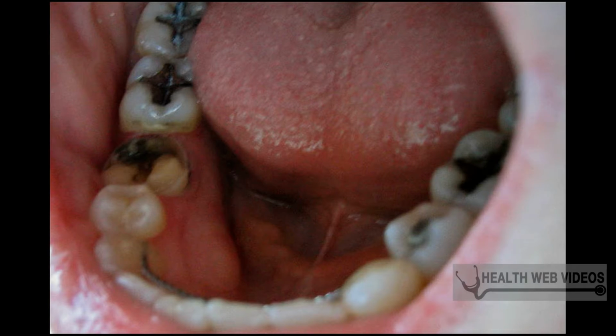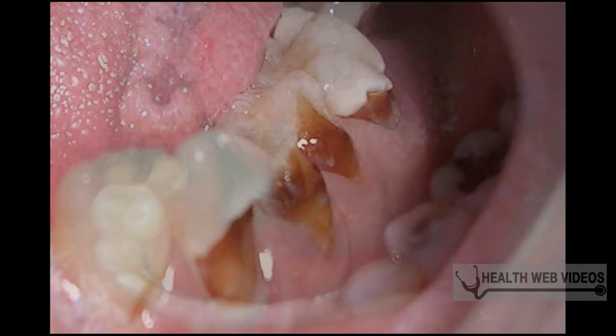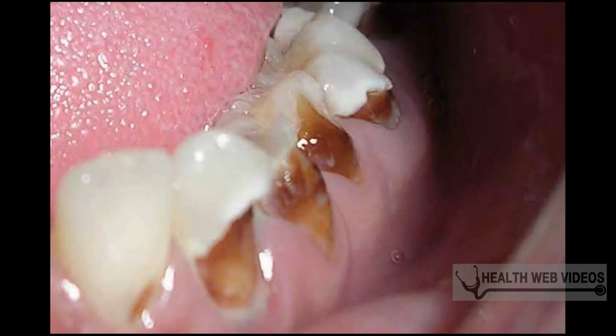The most obvious sign of a cavity is a visible hole in your tooth. Other common symptoms include tooth pain, pain when biting down, and sensitivity when eating or drinking hot or cold items. In some cases, pus around the tooth can also be a symptom of severe decay.